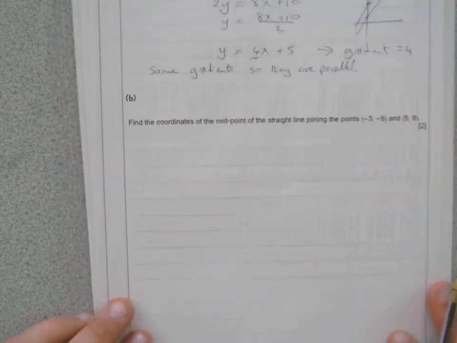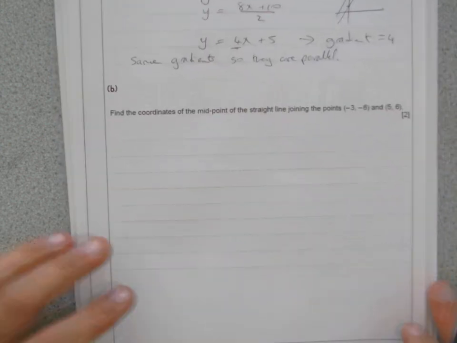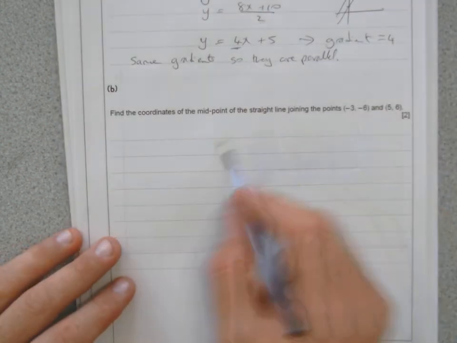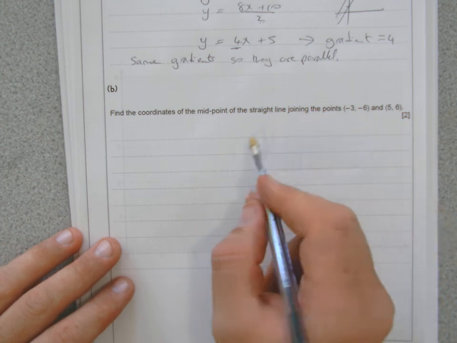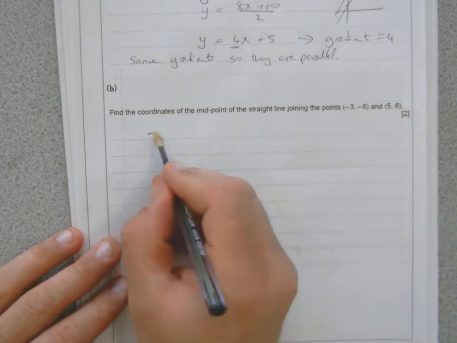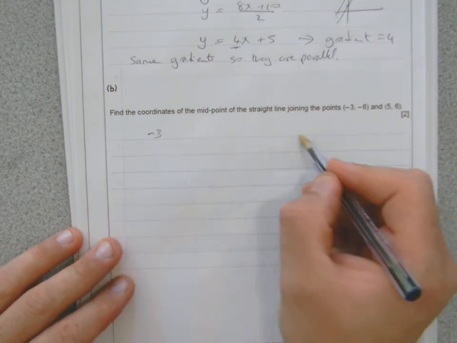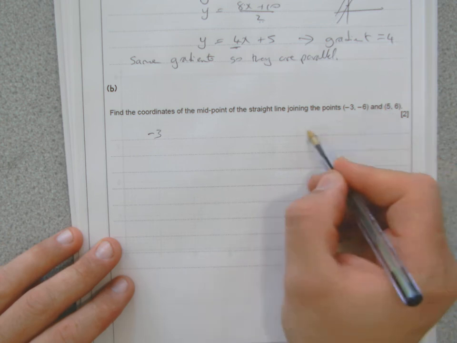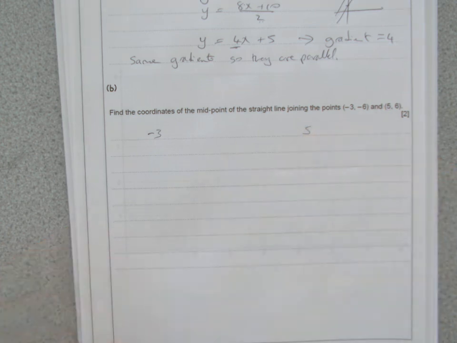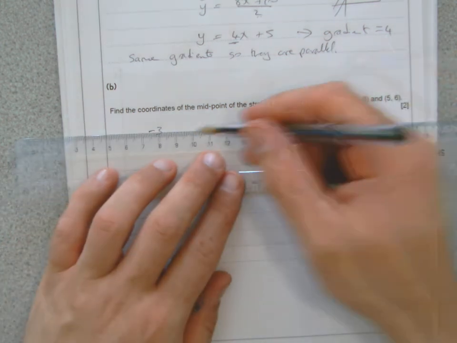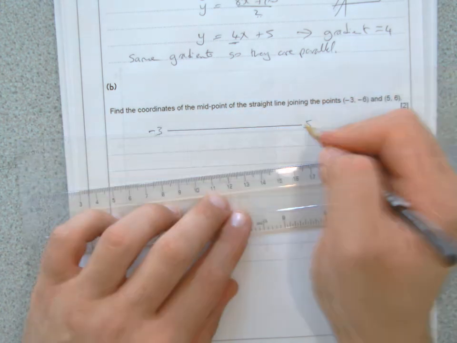Okay, part B then. Find the coordinates of the midpoint of the straight line joining these points here. So again, as I said before, focus on the x's to start with. We could write it out like this if we wanted to. Minus 3 for the x values here, and we want to get to 5, okay? So let's work out what that gap is between those x values of that coordinate, all right?